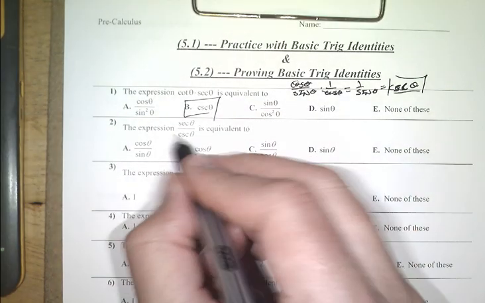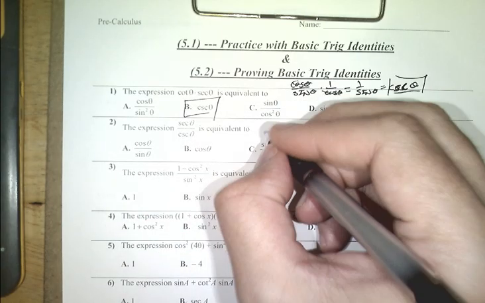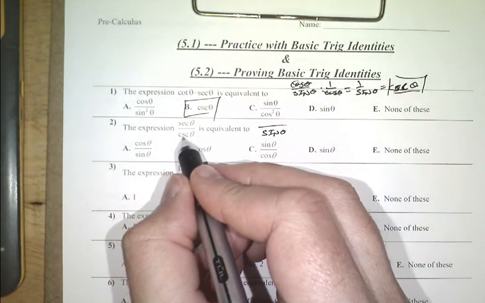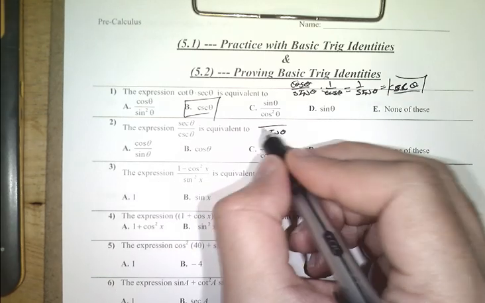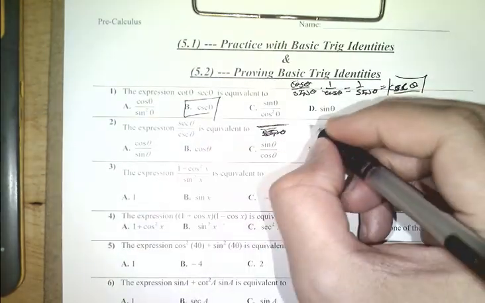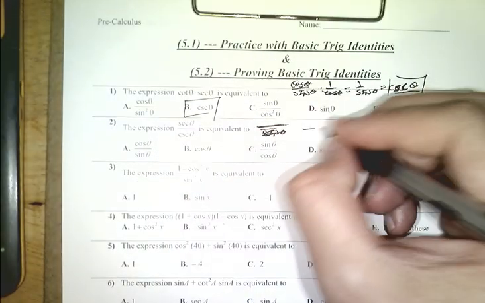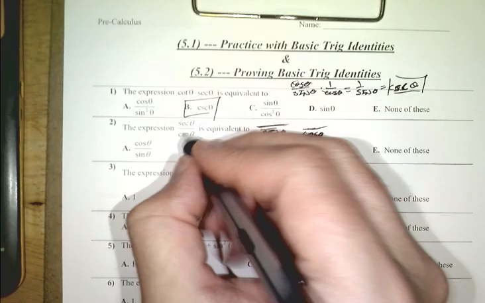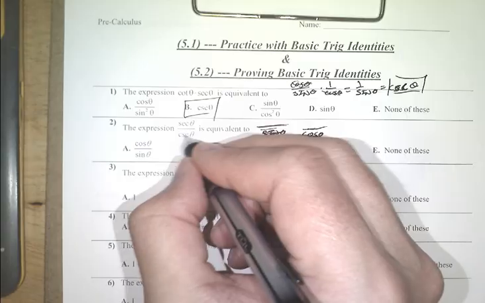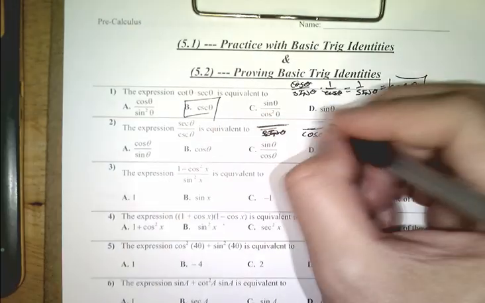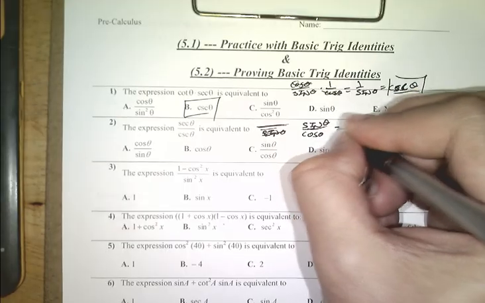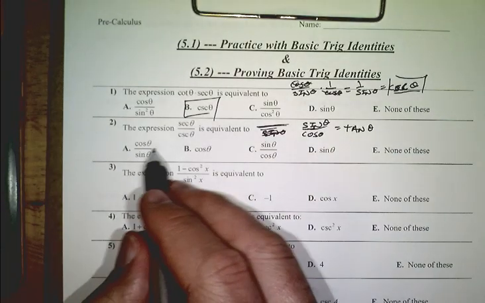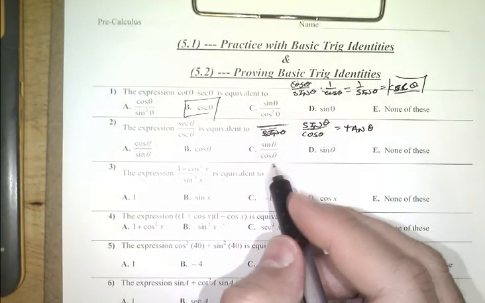The expression here is equivalent to, so secant is 1 over cosine, so I would move this down. I can change it to cosine, so that'll be cosine on the bottom. Cosecant is 1 over sine, so that's the reciprocal. As it moves to the top, it becomes sine theta, so sine over cosine, which is just tangent of theta. So not that one, not that one. That one would work right there.